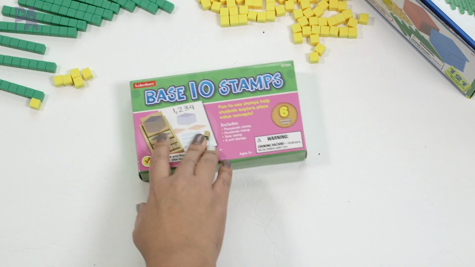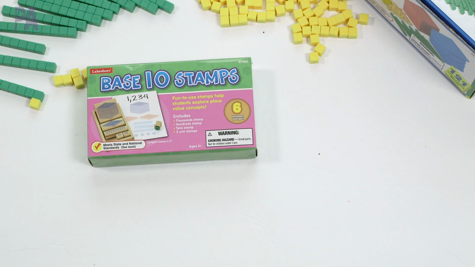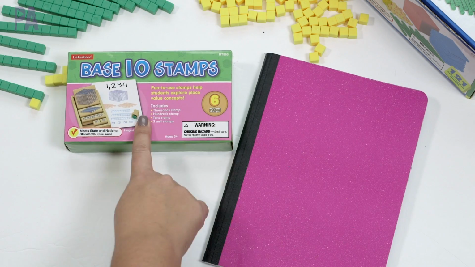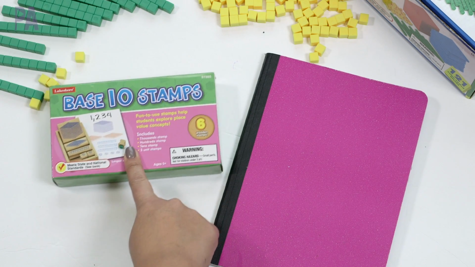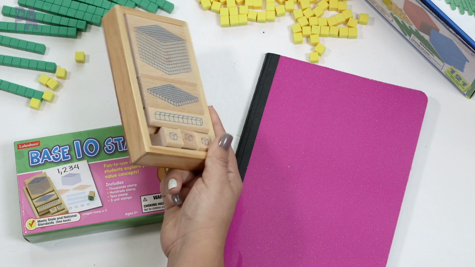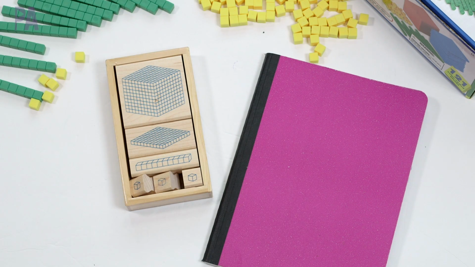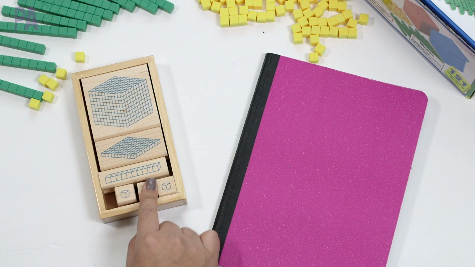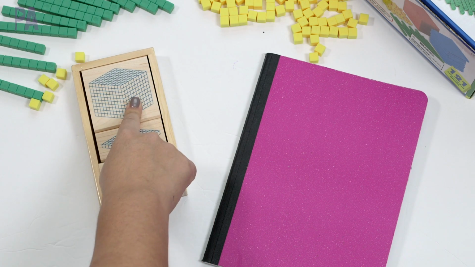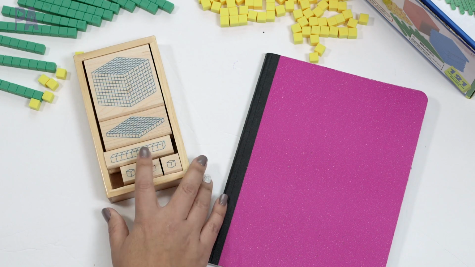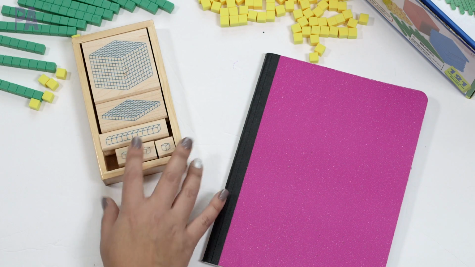Putting away the dry erase board, and I'm bringing out a notebook in this set, also from Lakeshore Learning. They are base 10 stamps. I really do like this set. Check this out. It comes in this little wooden container here. This was like, I want to say maybe $12, $13, about that. But inside you have your base 10, but in stamps. So we have our 1,000 block here, our 100, our 10, and then our little 3 cubes down here.